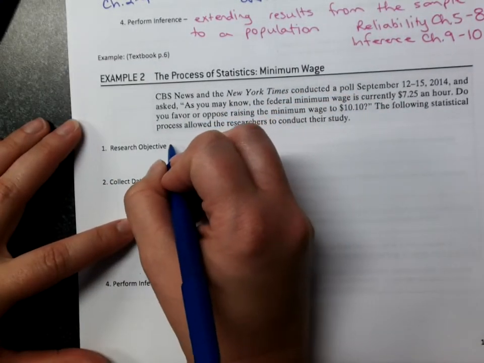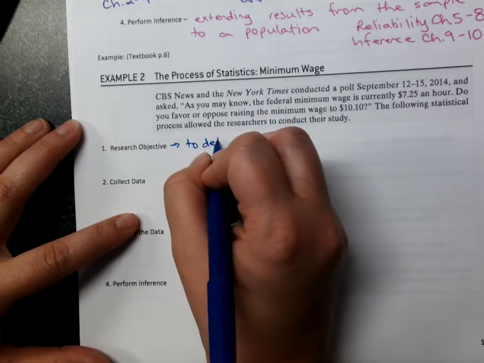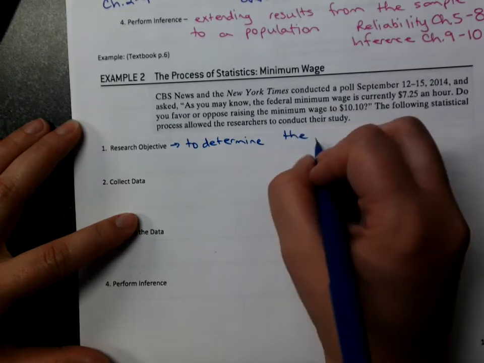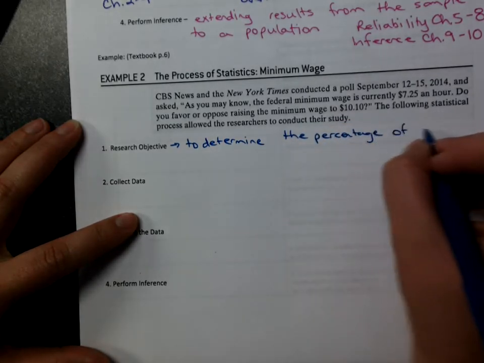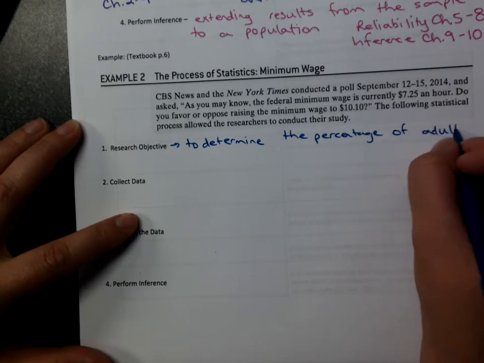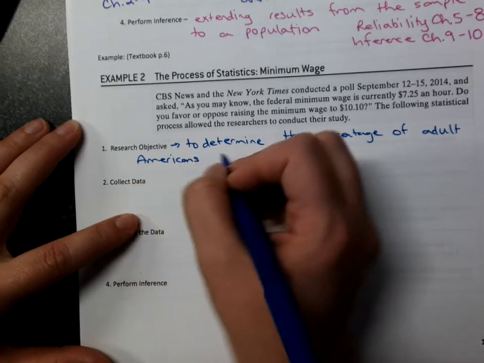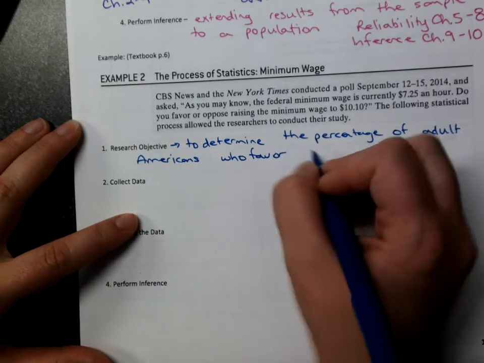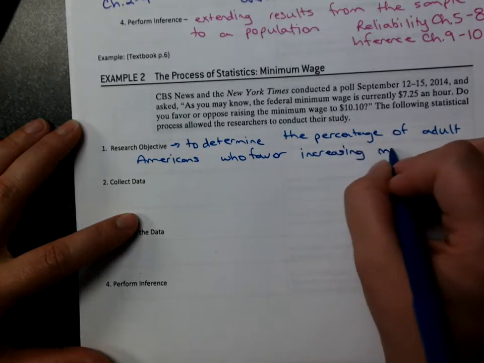Their question to be answered was to determine the percentage of adult Americans who favor increasing the minimum wage.